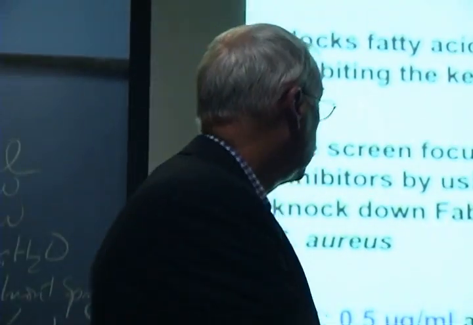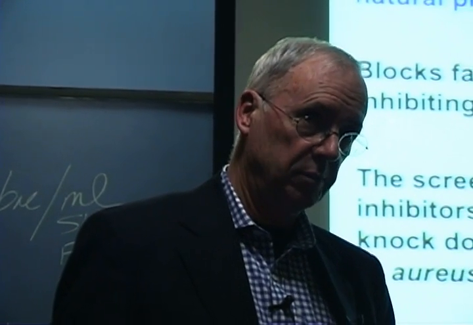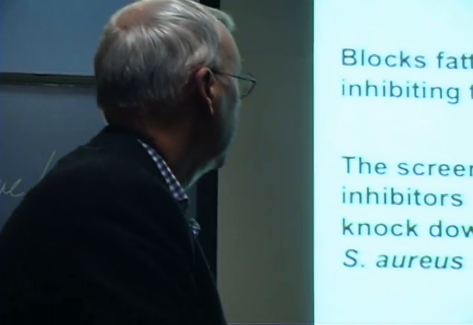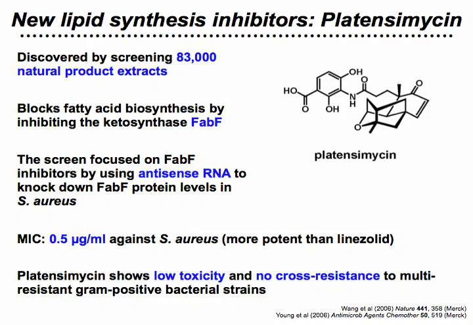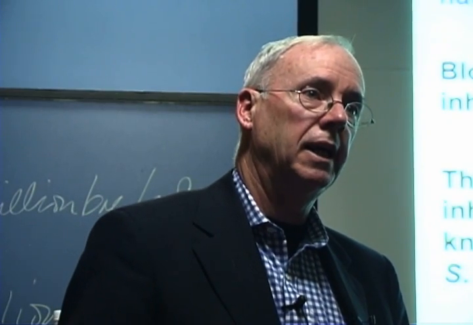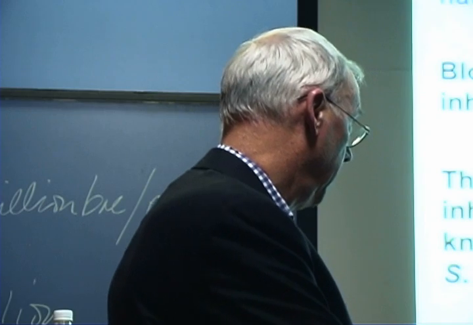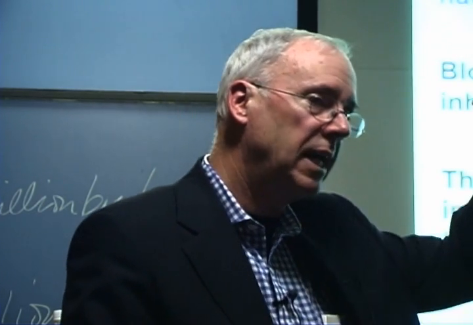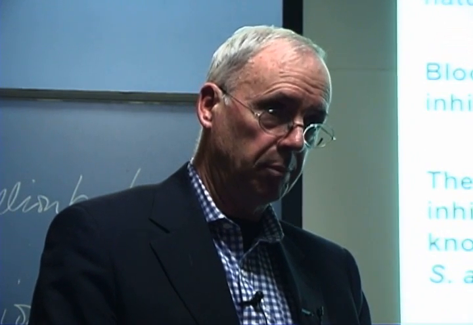So what did they do? They screened 83,000 natural product extracts from all over the world, and the extract that had this molecule was from South Africa, from a mountain soil sample in South Africa. The structure is novel. It blocks fatty acid synthesis by that particular step, and the way they ran the screen was to use RNAi, inhibitory RNAi, to knock down the amount of protein that coded for FabF so that it was now the rate-limiting step in lipid biosynthesis.